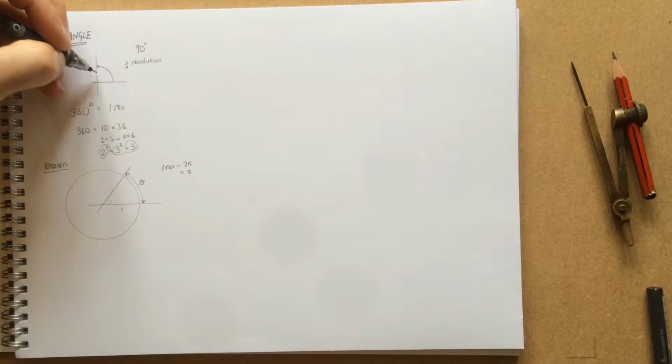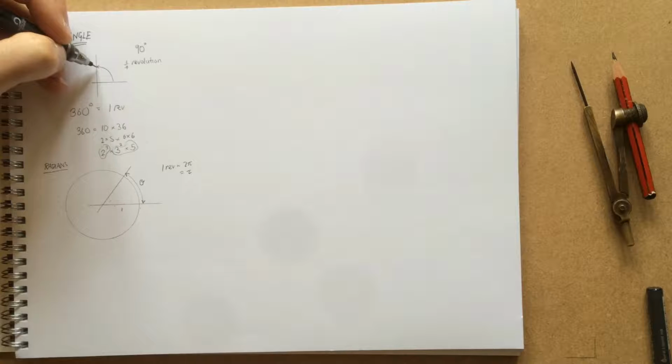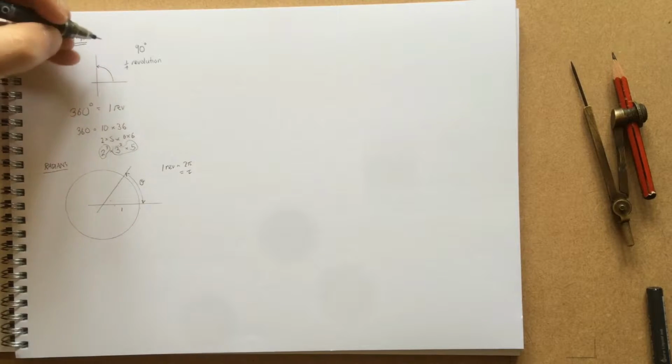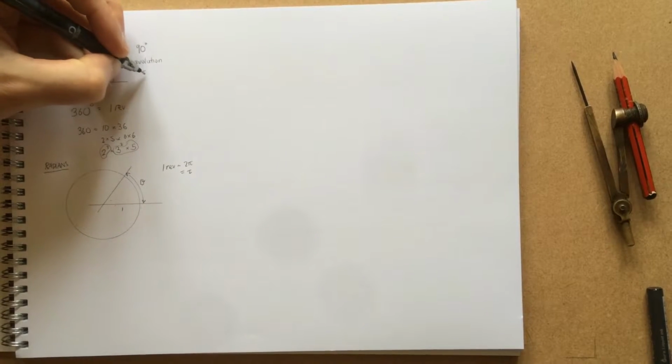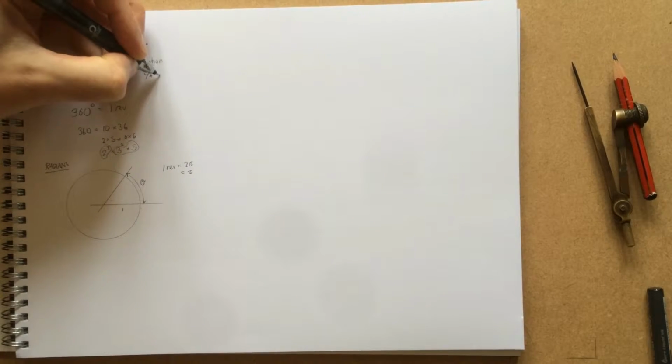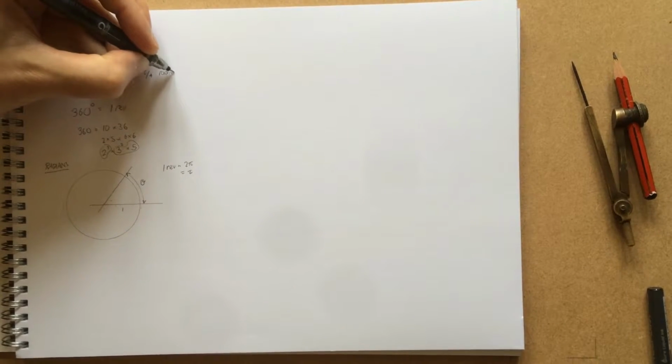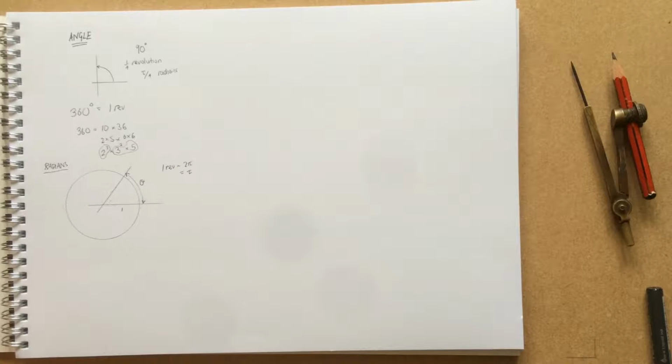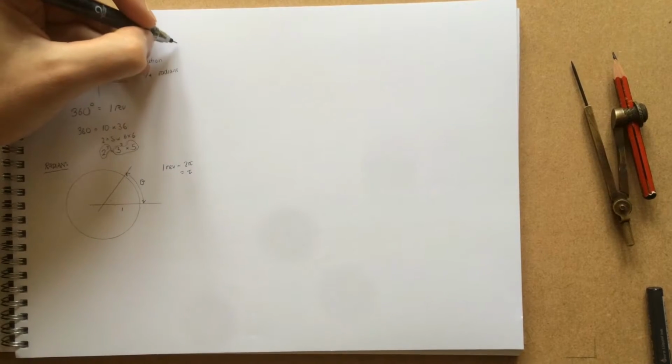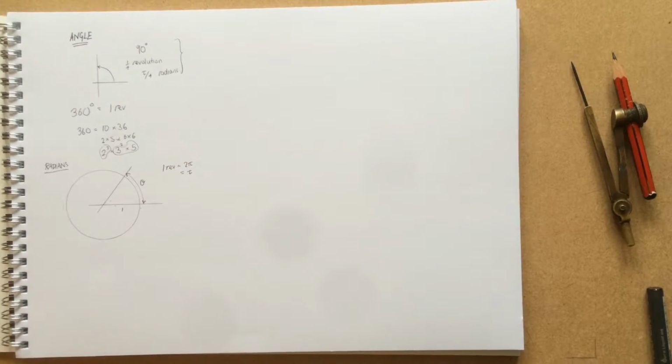So this original 90-degree quarter of a revolution, that's going to be tau over 4 radians. And these three are equivalent to one another, just different ways of writing the angle. I like radians very much because the unit circle comes back again and again in maths.